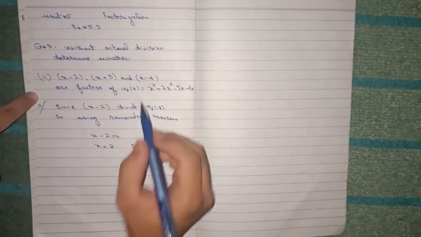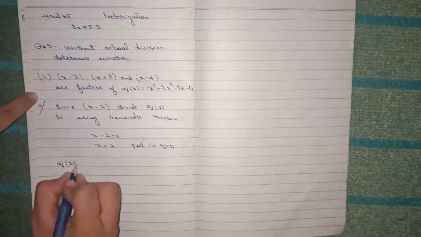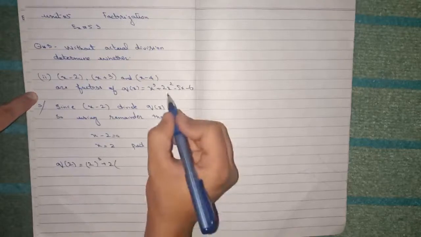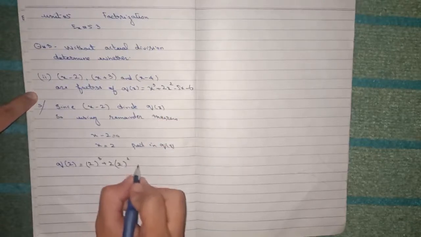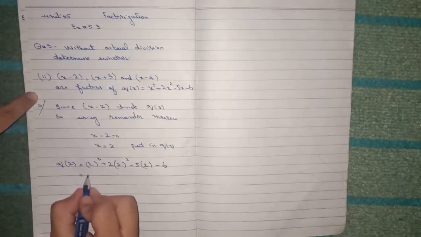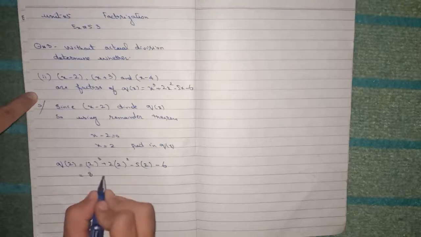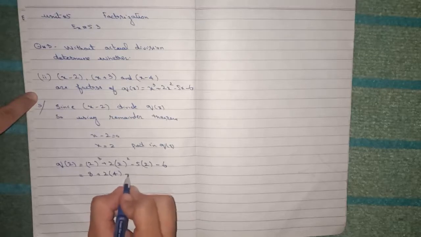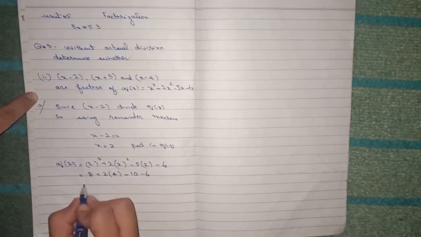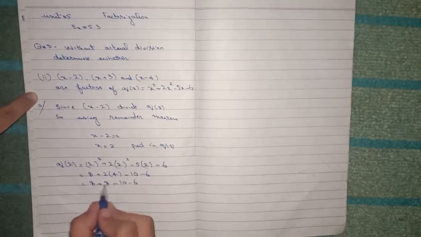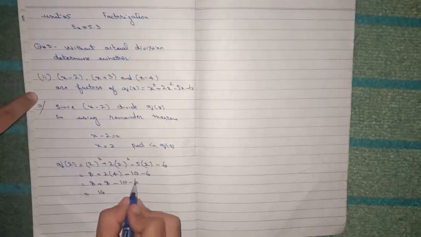Now in q of x, x is replaced by 2. q of 2 is equal to 2 cube plus 2 into 2 square minus 5 into 2 minus 6. 2 cube is 2 multiplied by 2 is 4, 4 multiplied by 2 is 8, plus 2 into 2 square, 2 multiplied by 2 is 4, so 2 fours are 8, minus 5 times 2 is minus 10, minus 6. 8 plus 8 is 16, and minus 10 and minus 6 is minus 16.